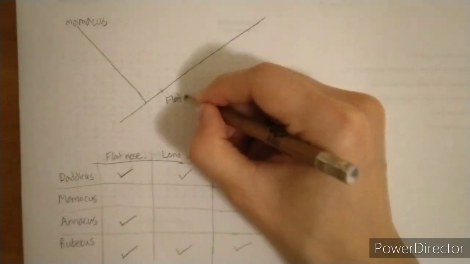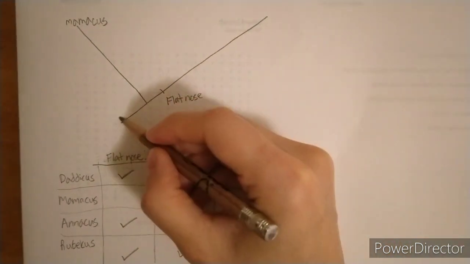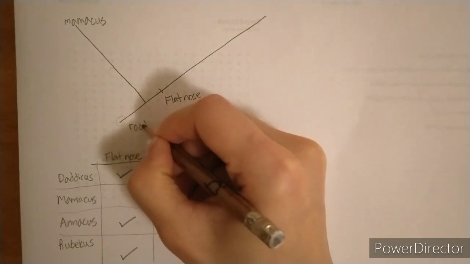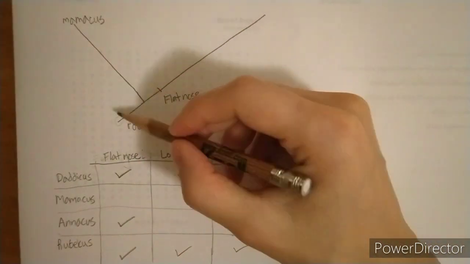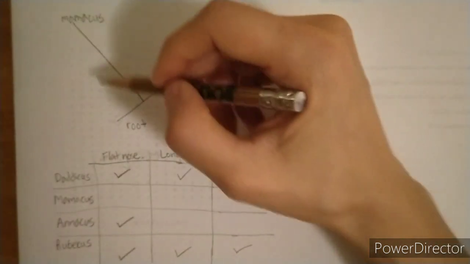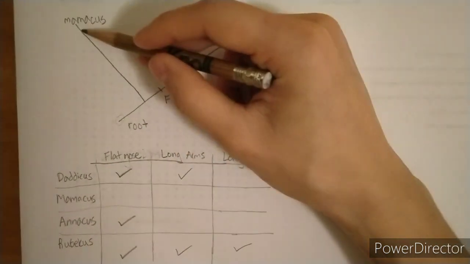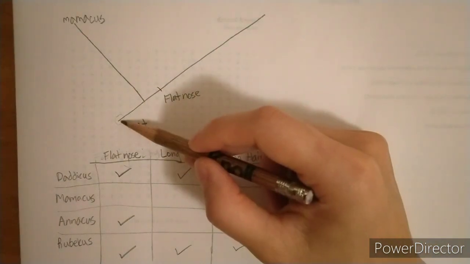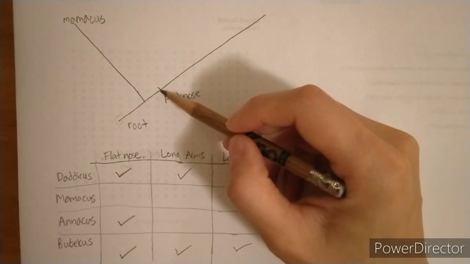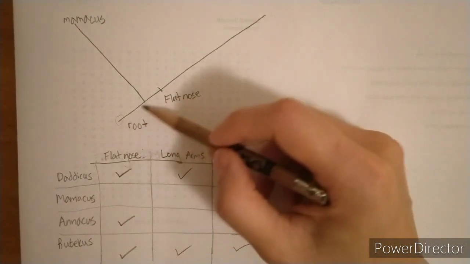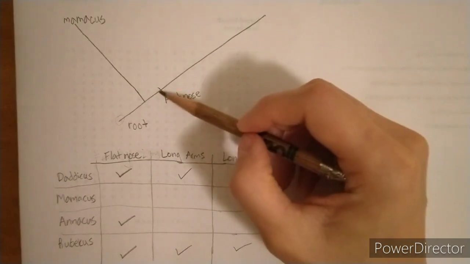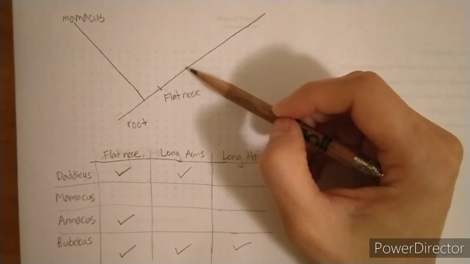To symbolize this, I'm going to pretend that this is the starting point of my diagram. I'm going to call it the root. And I'm going to say that if I follow from the root up to my species, I'm going to see that this is Mamacus. However, if I follow the root up towards my other species, I'm going to notice that they must pass the flat nose marker, so at some point they acquired the flat nose trait, which means that all species past this marker have a flat nose.